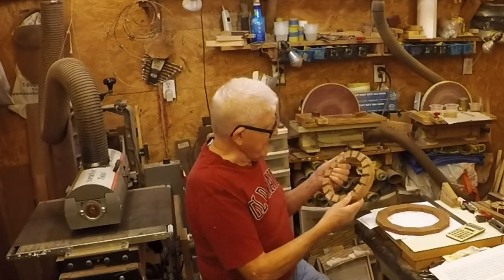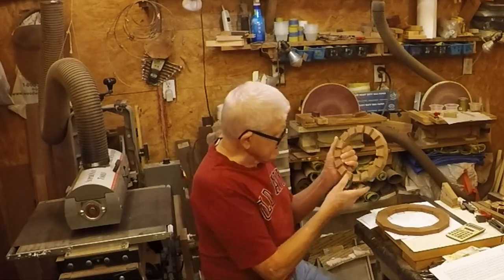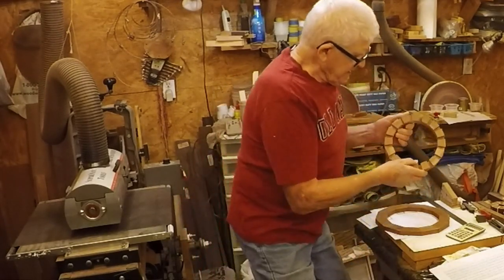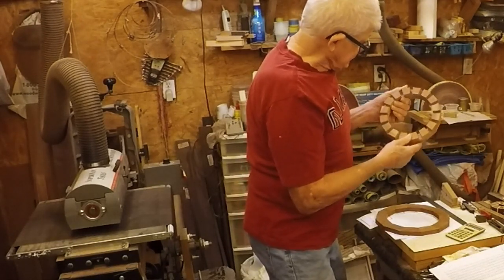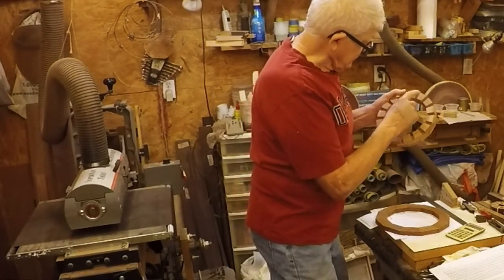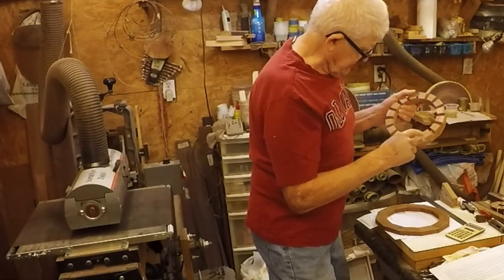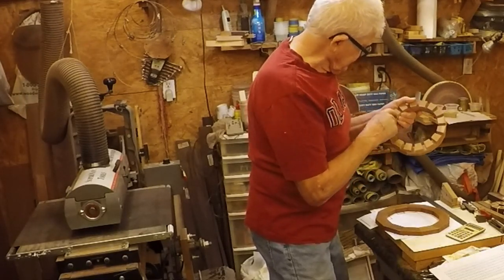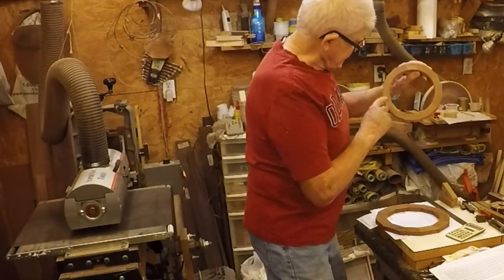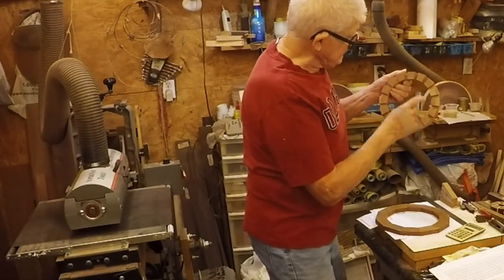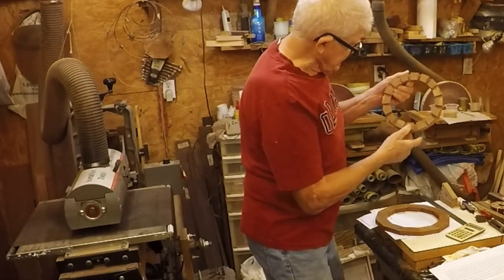And now, the angle on the open segments. This is a ring here. It's got 16 segments. I believe it's 16. 1, 2, 3, 4, 5, 6, 7, 8, 9, 10, 11, 12, 13, 14. Yeah, 16 segments. This is closed 16 segments. This is open 16 segments, 70%.